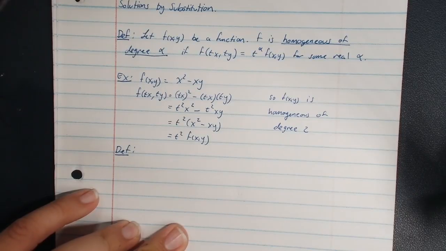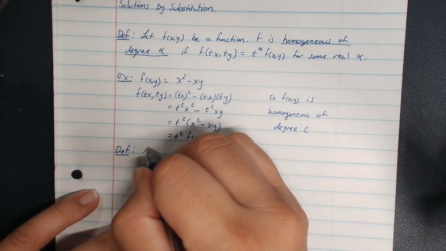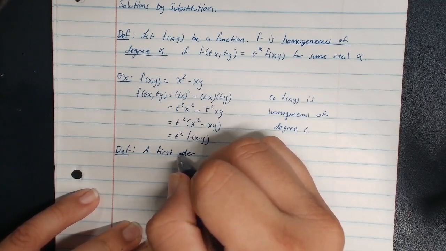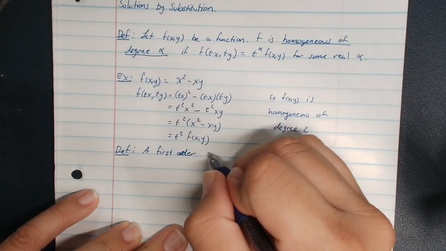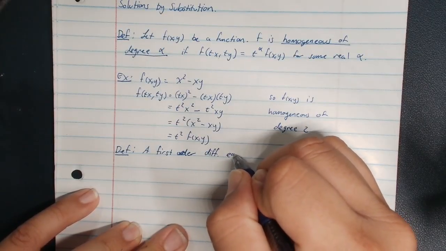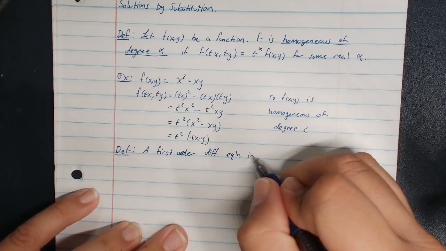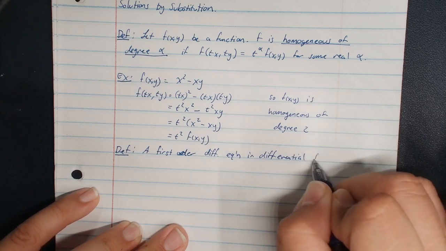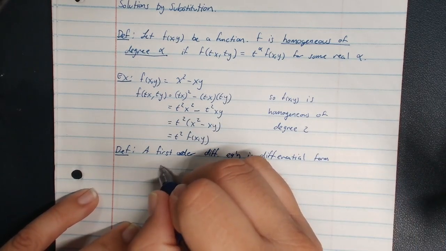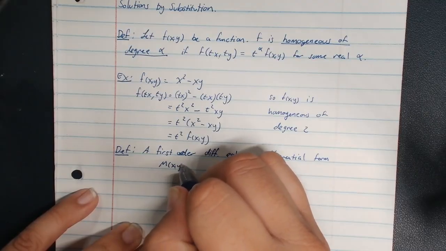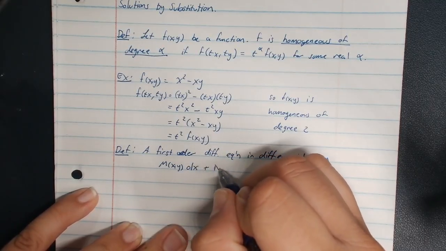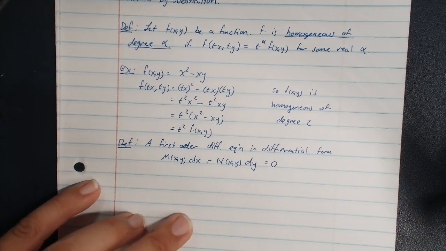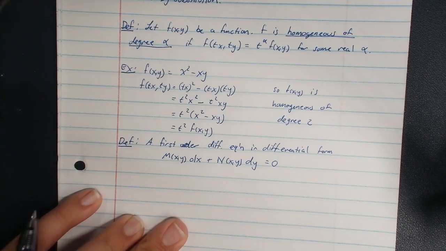Let's say you have a first order differential equation in differential form. If you don't remember what that is, that's the one that looks like this: m of xy times dx plus n of xy dy equals 0. This type of equation is said to be a homogeneous differential equation.